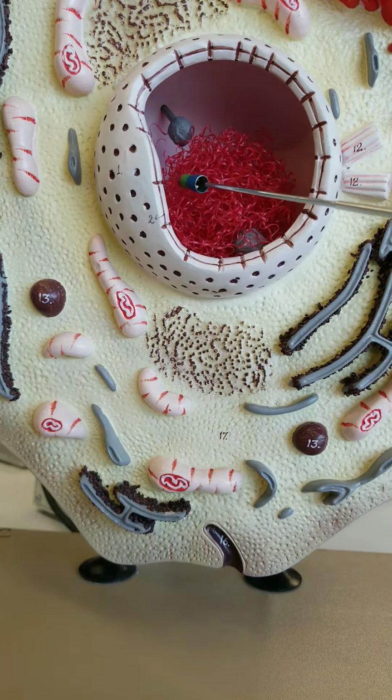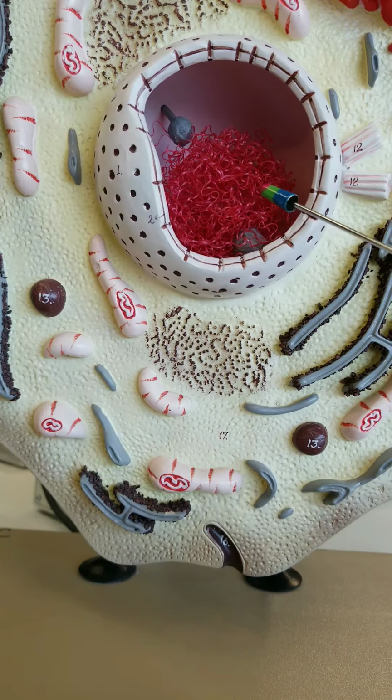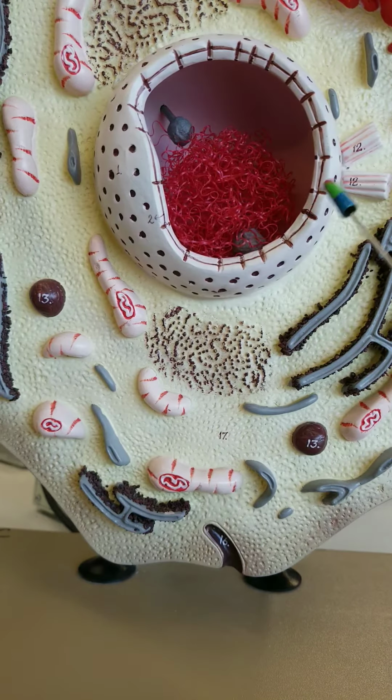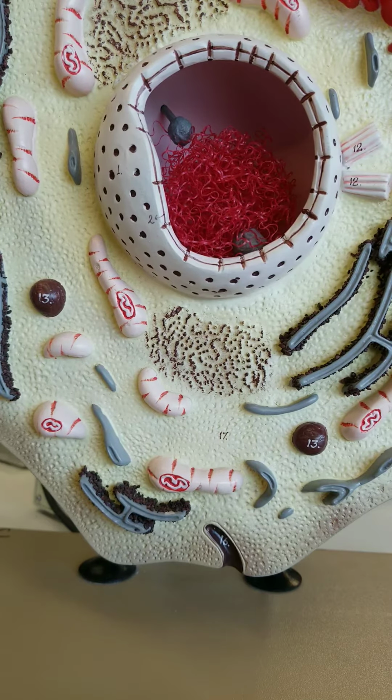When DNA is in this form, it's called chromatin. Chromatin with an N at the end. So this is a cell in interphase. During interphase, a cell is doing its normal activities, and it could be preparing for cell division, for mitosis. Mitosis is where a cell will divide either because an organism needs to grow and develop, or it needs to replace dead tissue.